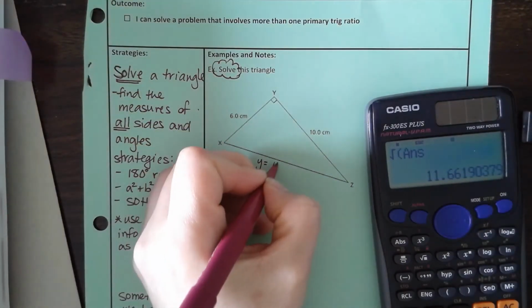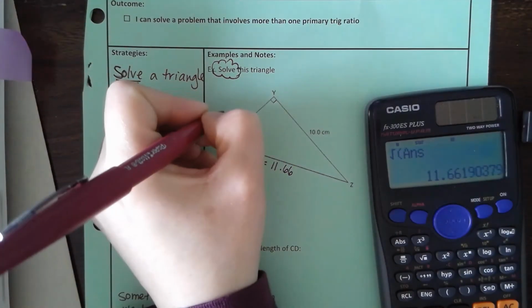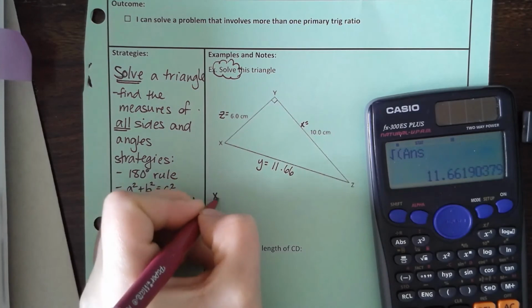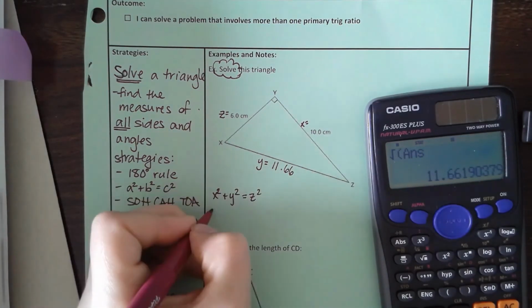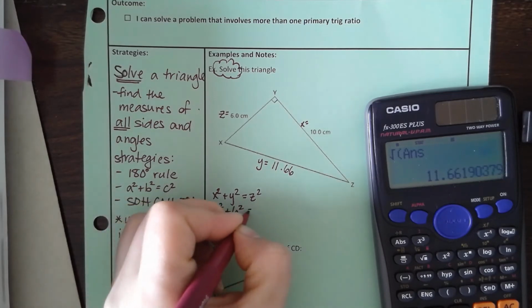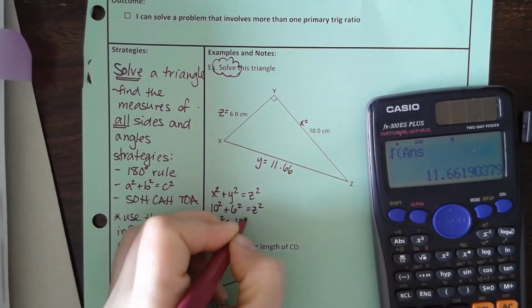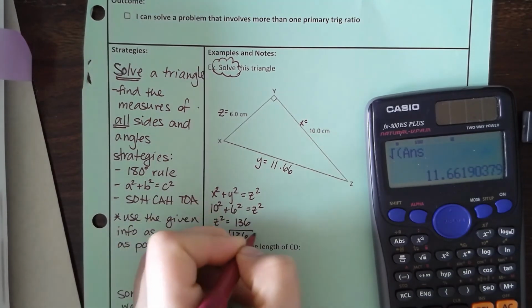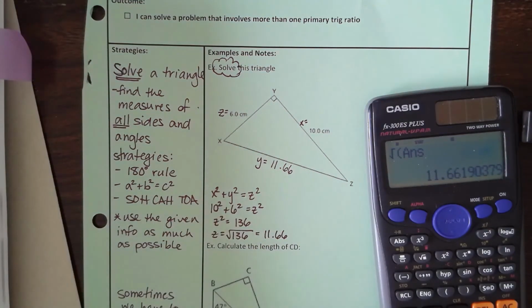Here, let's write that in. But we've got to show our work. So let's say we know that this is little z, and this is little x. So we're going to say x squared plus y squared equals z squared. And we did 10 squared plus 6 squared equals z squared. z squared equals 136, so z equals the square root of 136, which is 11.66. Now that's only an approximate value.